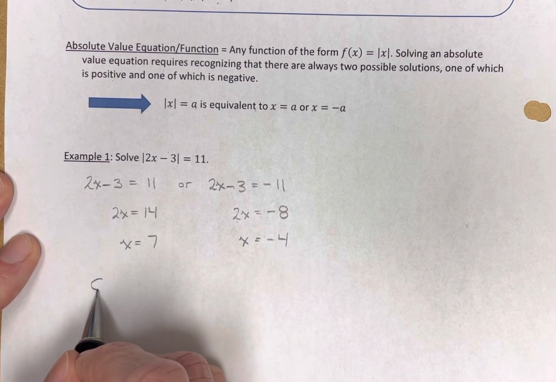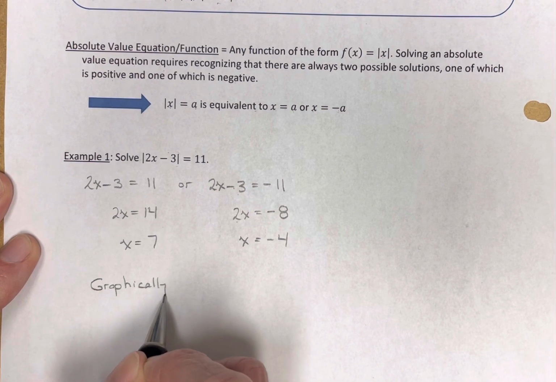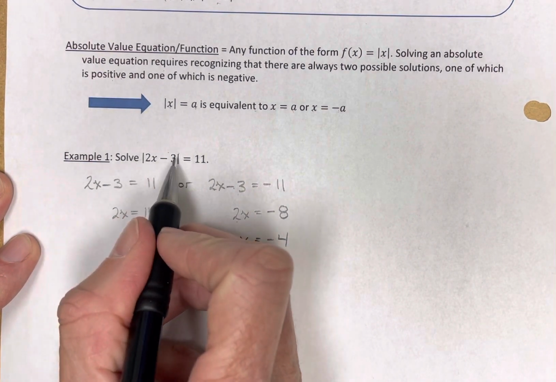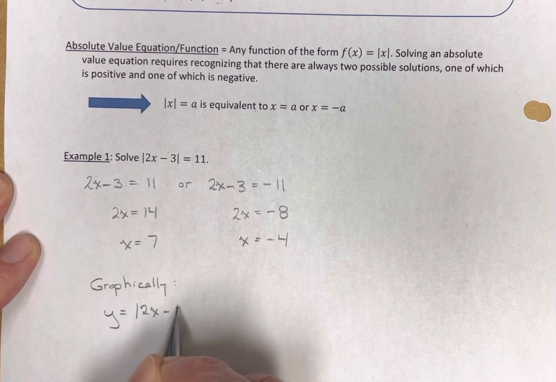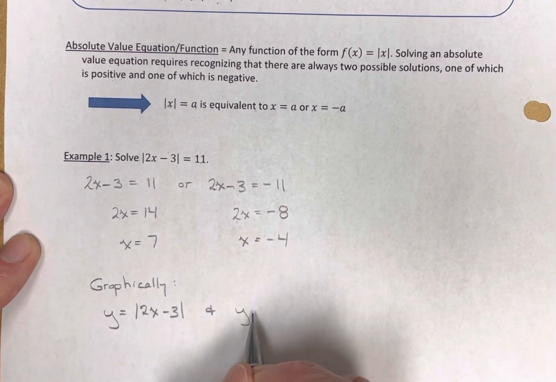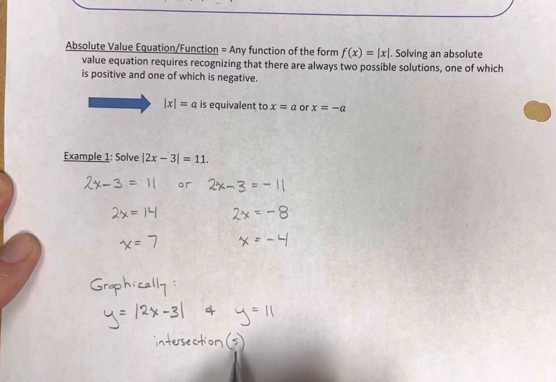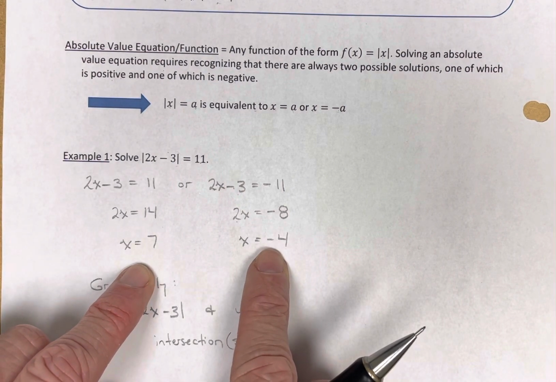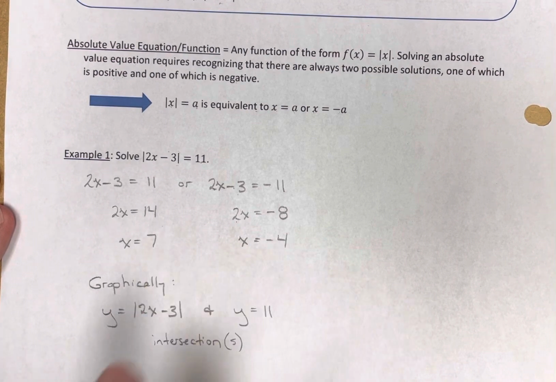So I'll write this down here graphically, and we'll do what we always do. Okay, we'll do the left side. So we'll do a y equals the left side, 2x minus 3. And we'll do a y equals the right side, which in this case is y equals 11. And we're looking for the intersection or intersections, because as we can see, we're going to have two intersections here, or we hope we will, because there are always two possibilities.